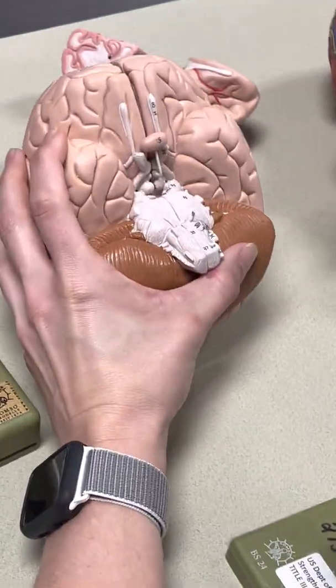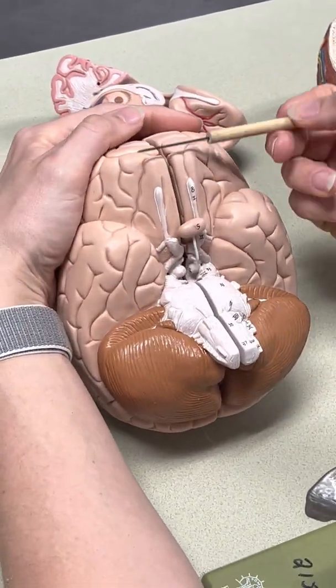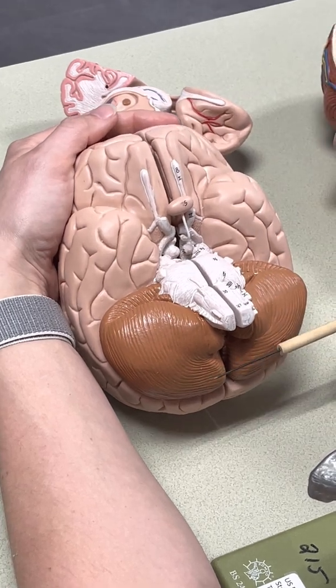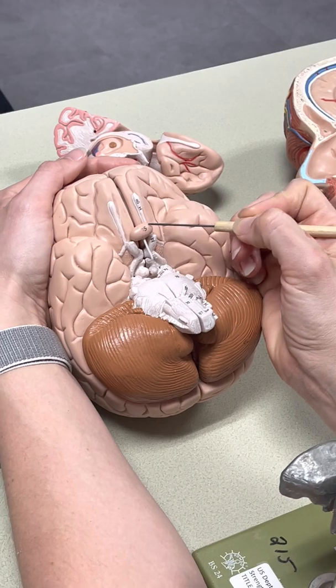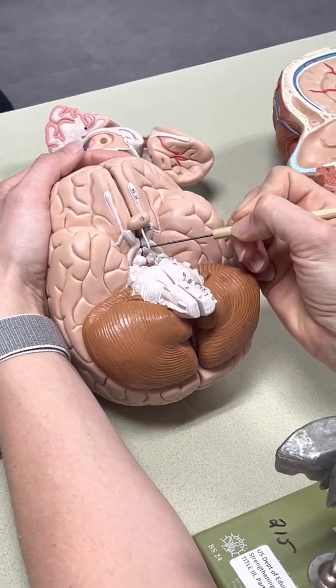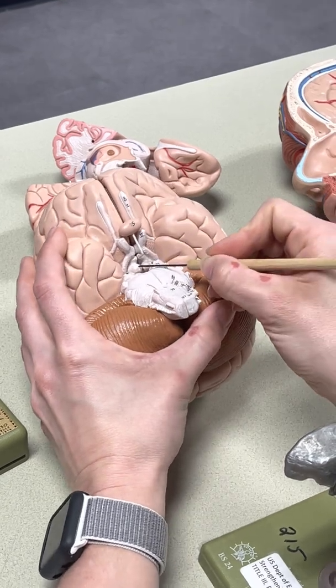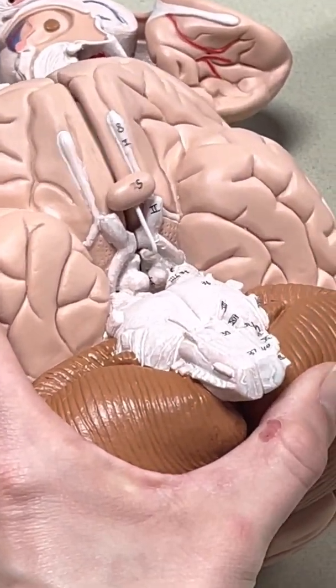So just showing it in a different view. All right, you ready? All right, so I'm looking at the inferior aspect of the brain. This would be anterior, this would be posterior. So I just wanted to point out here, this is the pituitary, this is the infundibulum, which attaches the pituitary to the hypothalamus. And then right below that, these two little bulges right there, those are the mammillary bodies.